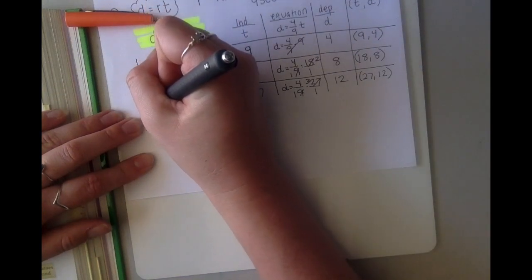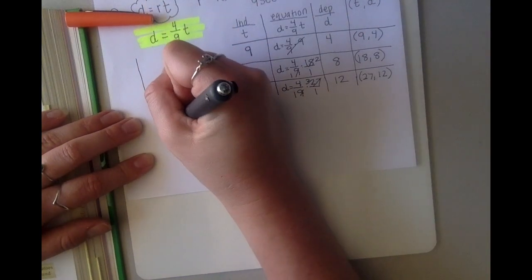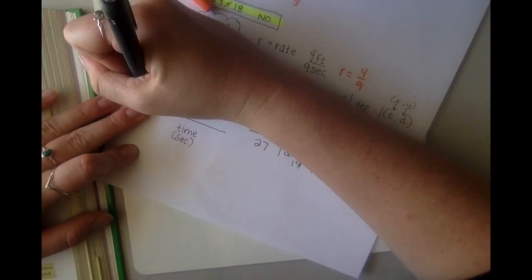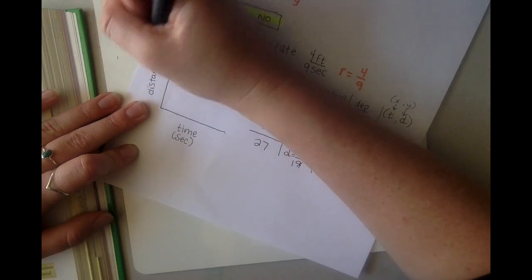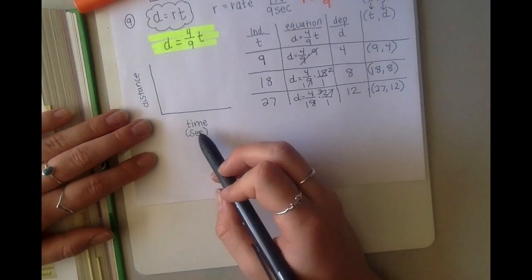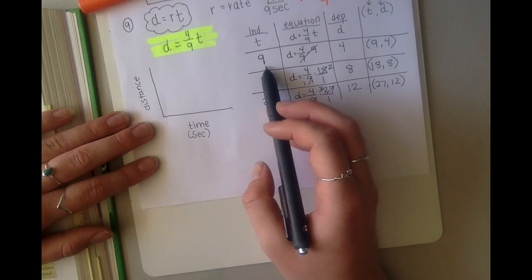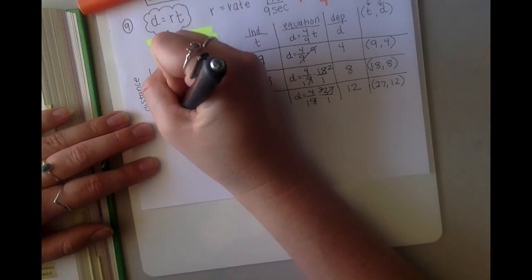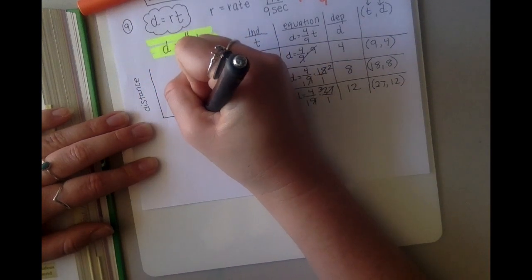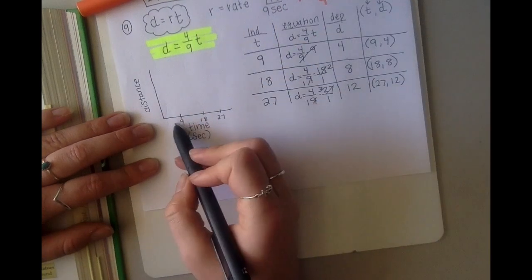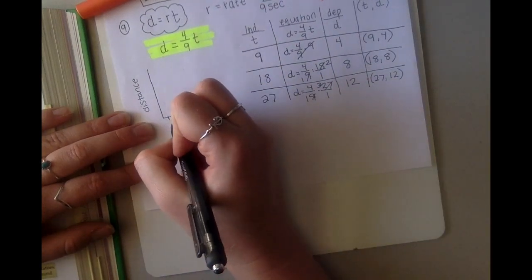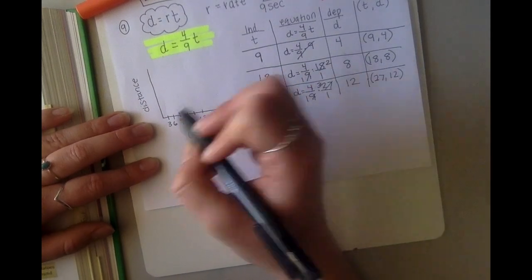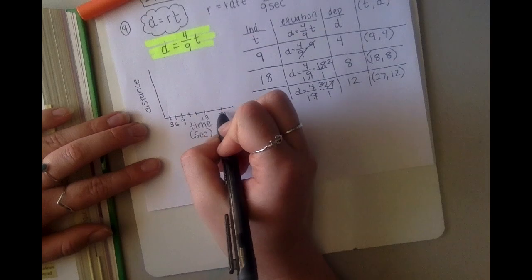So here's my graph. I'm comparing my time, which is in seconds, to my distance. And so here I'll set it up. My time, I'm going to go by 9, 18, 27. We can go by nines. So here's 9, 18, 27. Remember, kind of like a timeline. I also could have gone by threes. 3, 6, 9, 12, 15, 18. So you can also kind of do that. But as long as I have 9 seconds, 18, and 27.